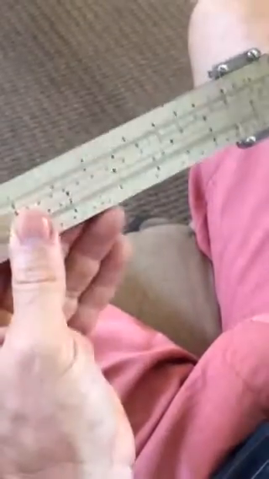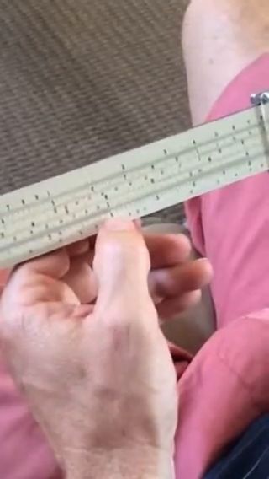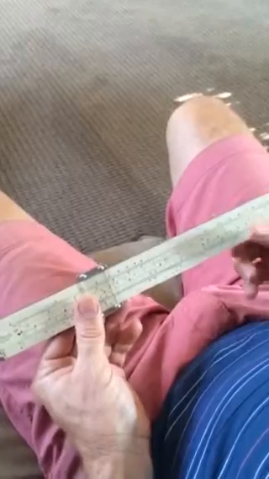The really cool thing is that if we want to find the inverse of that number, 4 over 2, we don't have to do anything. We just slide over to the other side. And we see that that number works out to be 2. So it's pretty helpful.